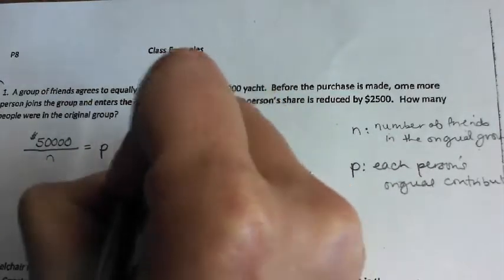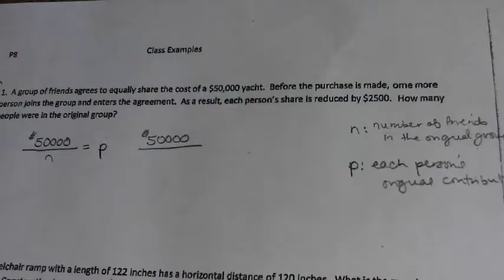Now our 50,000 is going to be divided by what when one more person joins the group?